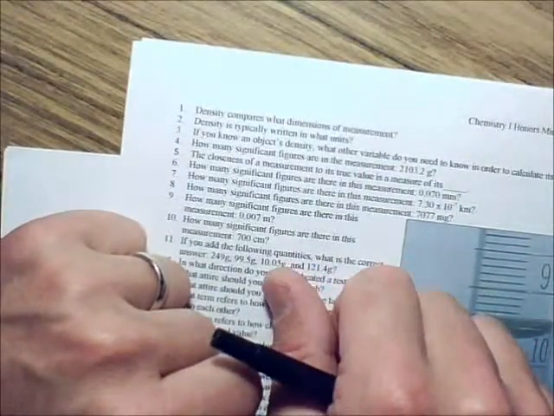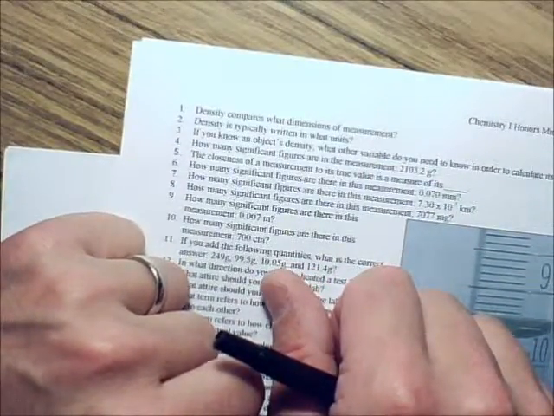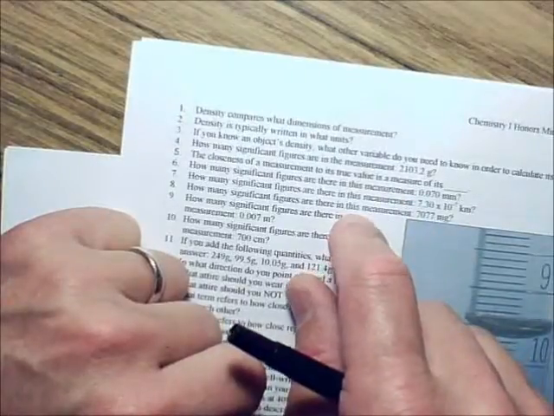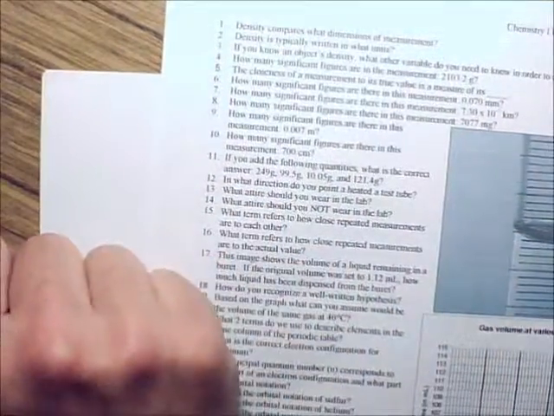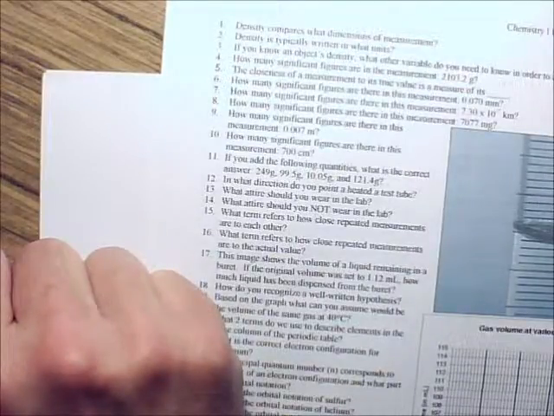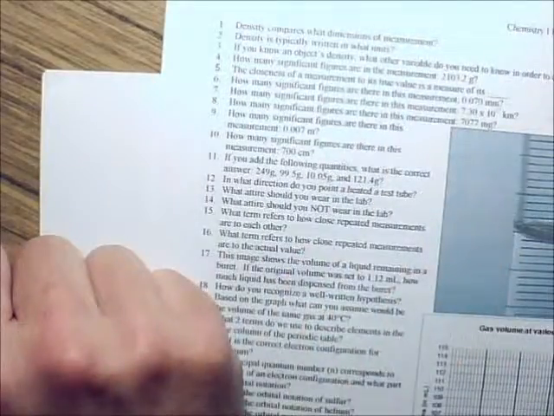Some of them will be pretty quick, like number 1, okay, which is pretty quick. You should know right away. Density compares mass and volume. Boom. On the test, is there room for us to work out problems? I can give you scratch paper to work with. Okay.